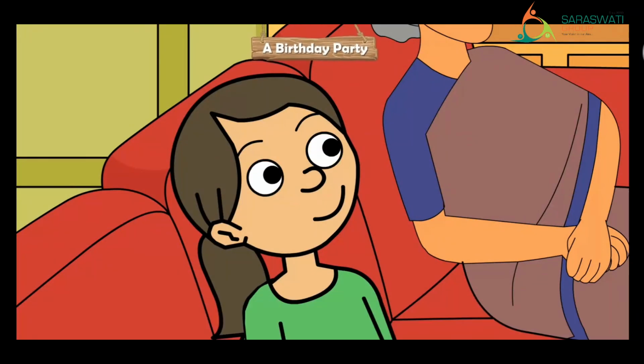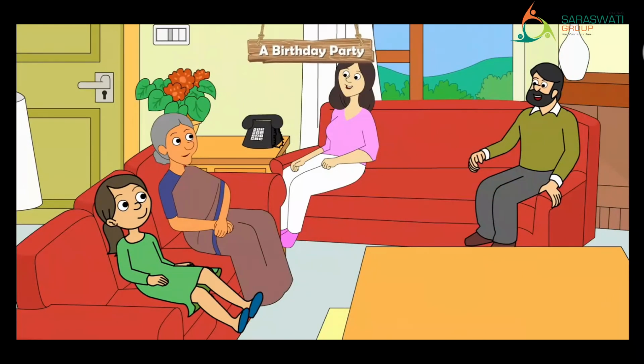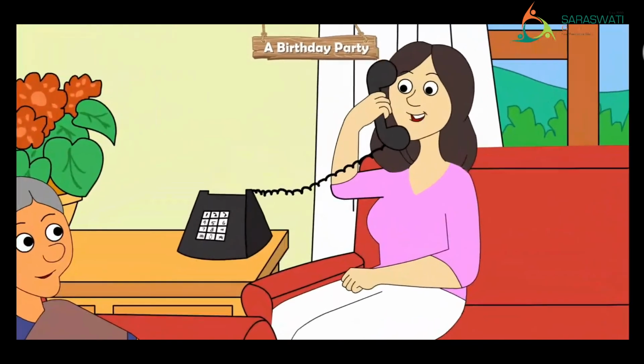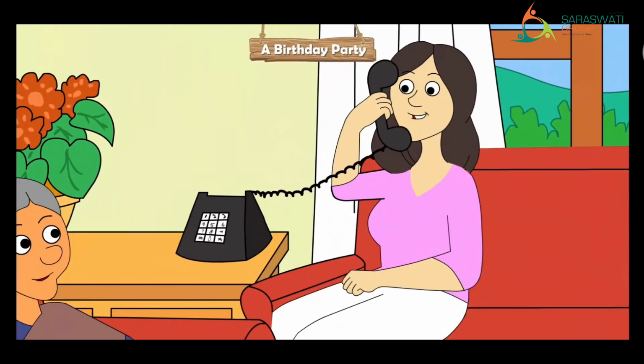A birthday party. Devki's 9th birthday was here. She was happy, and so was everyone at home. This year, they decided to celebrate the day a little differently. They wanted to do something special for some children who have no parents or family. Devki's mother spoke to Mr. D'Souza, who knew of a children's home in the city. They decided to celebrate Devki's birthday with the 40 kids at the home.